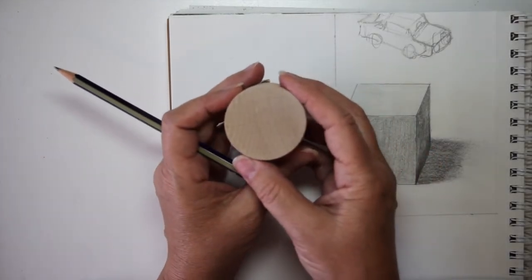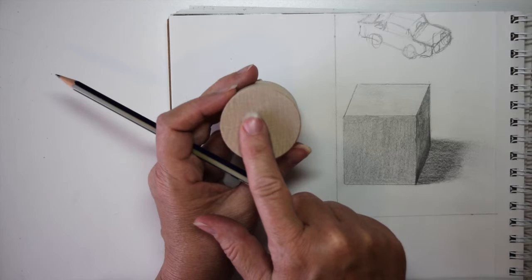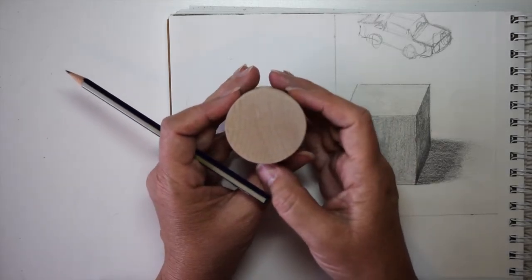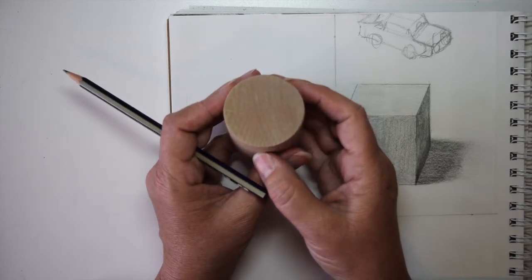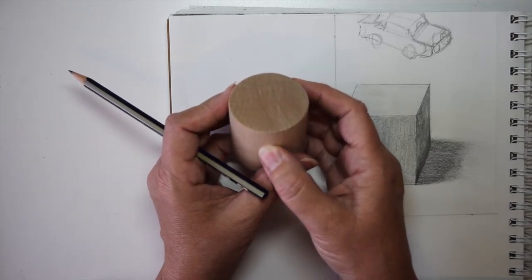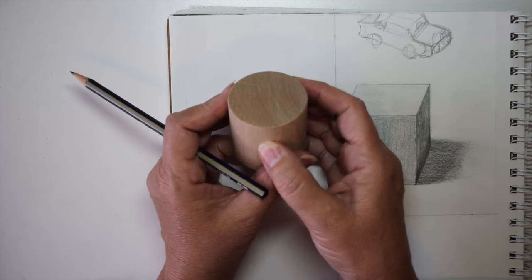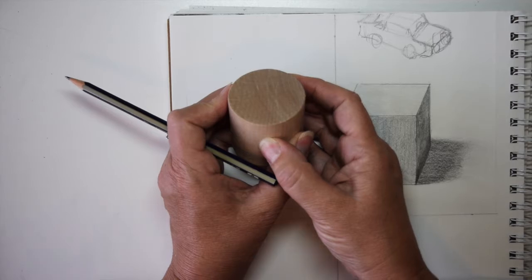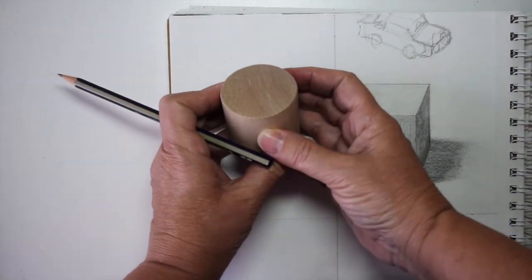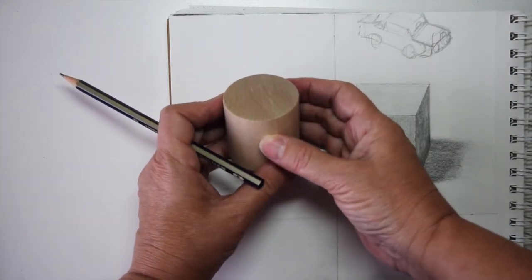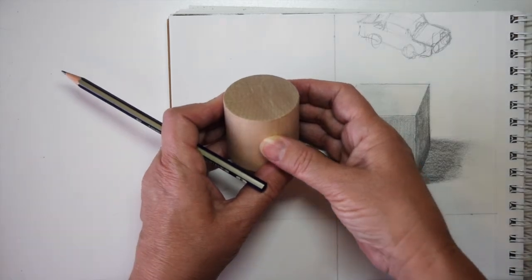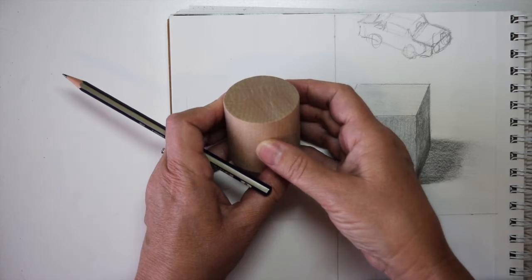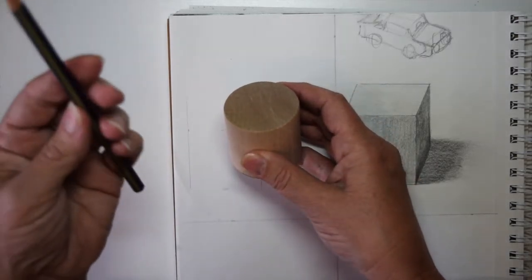If I show it to you this way, the top is a perfect circle. But I want you to watch what happens to the top as we turn the cylinder sideways. Because when I set it out on the table, a couple of feet in front of me, I'm going to be seeing it at an angle that's more like this. So what happens to the top? It becomes an oval.